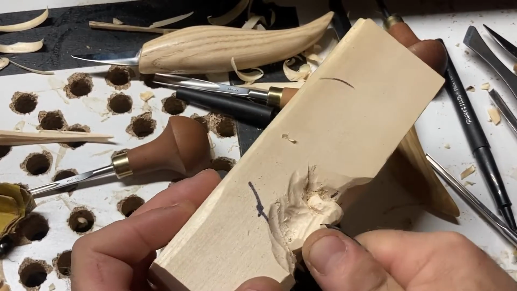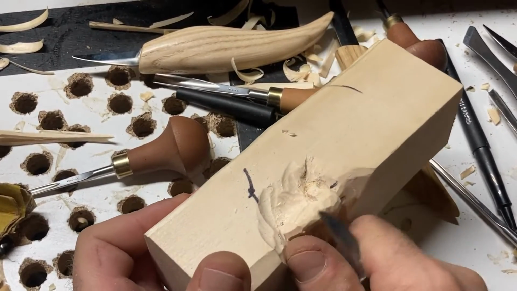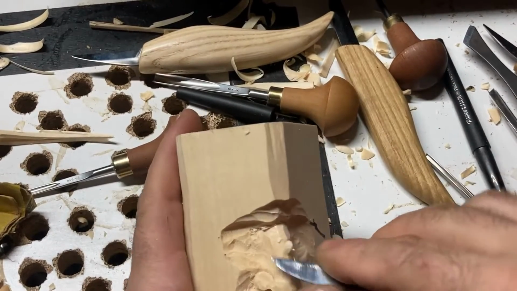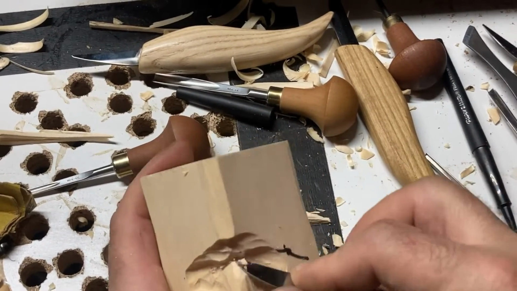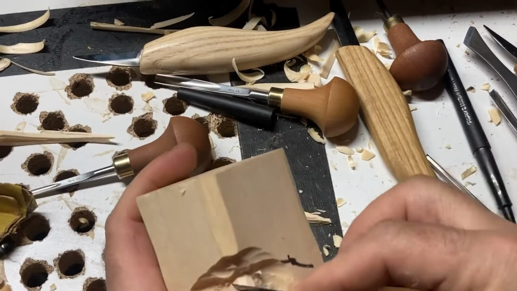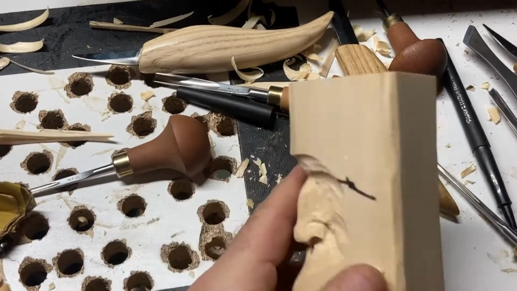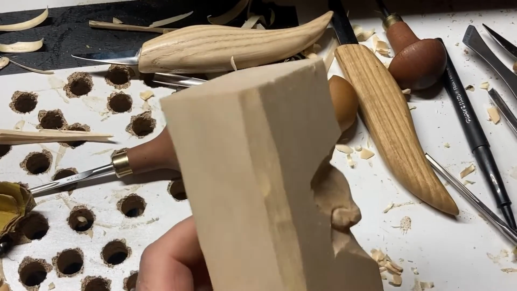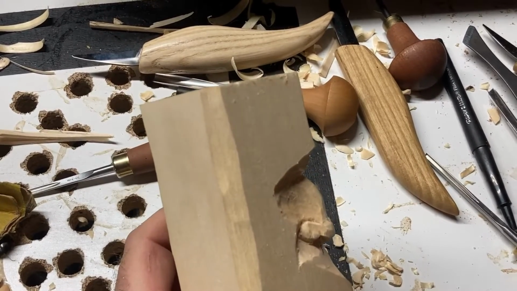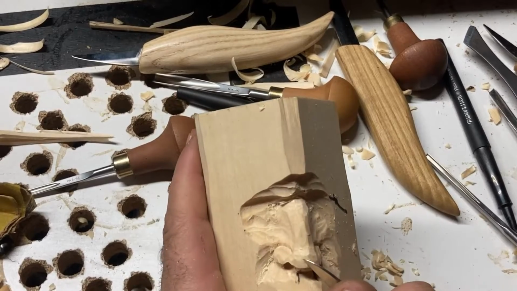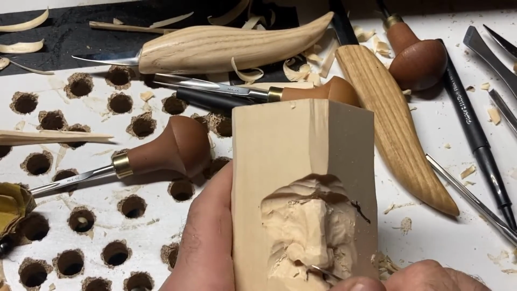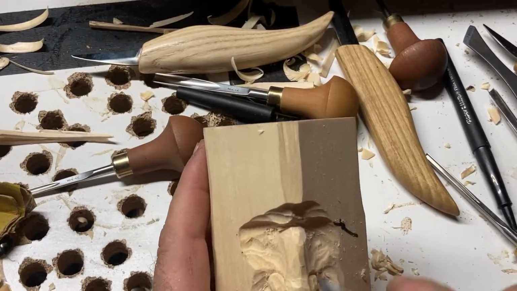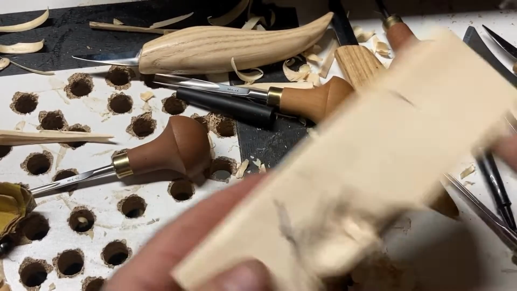Now, I could do this really deep, or I could just do it slightly. And every little change you make with your knife is going to change the shape of his nose and the look of your carving, okay? See, now it's just animated a little bit, okay? And again, at the bottom, you round it off a little bit and you'll start getting that ball. All right.